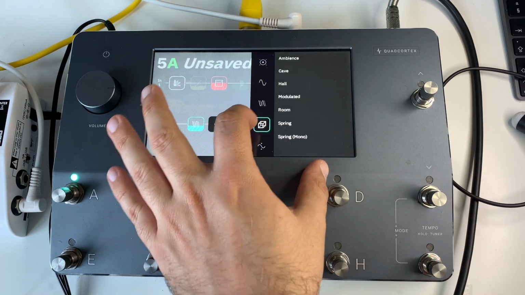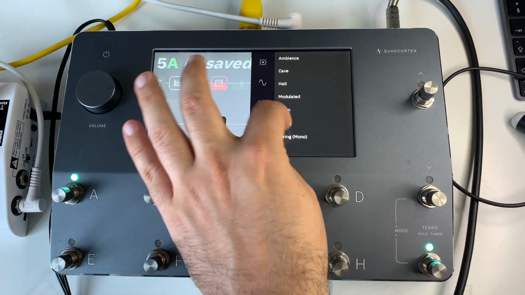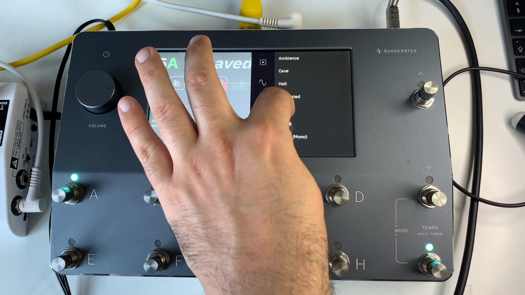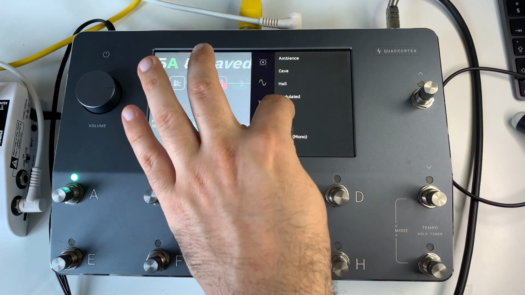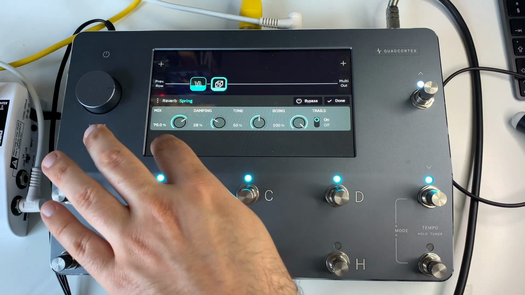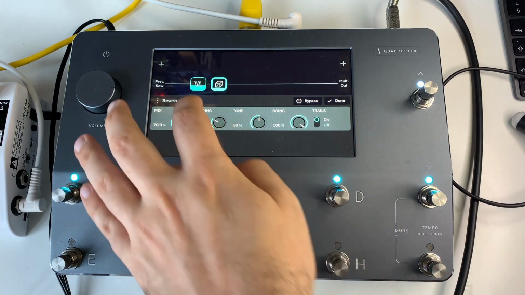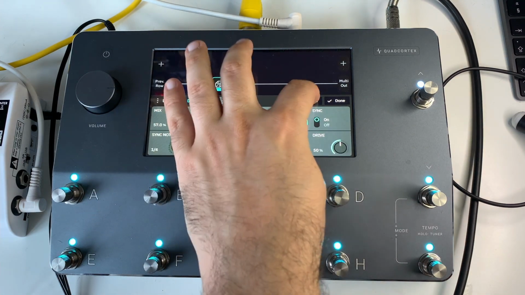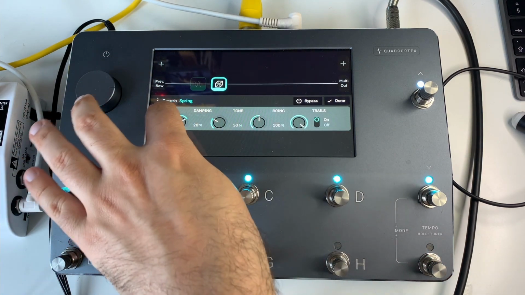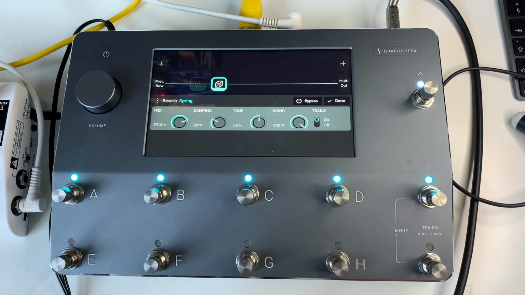Now we can add the reverb without any issues. Let's go for a spring reverb. Can maybe bypass the delay and set the mix a bit higher.